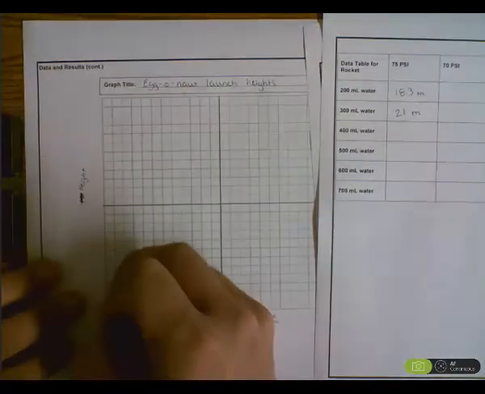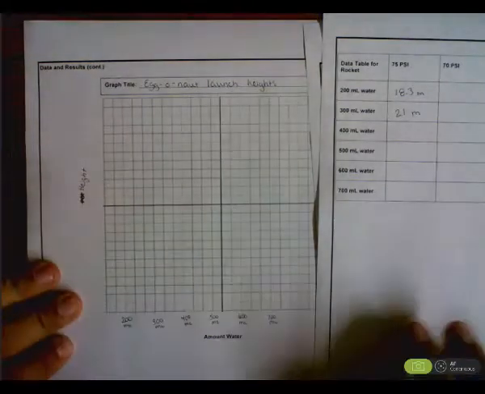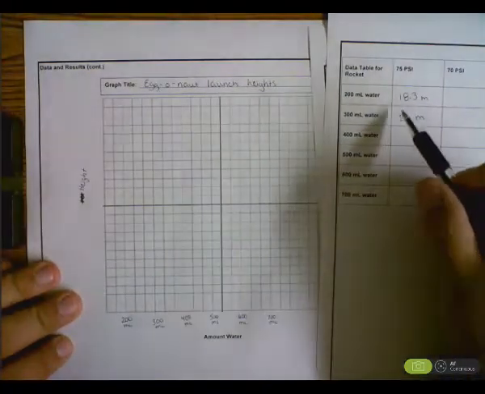So for me, I'm going to say my height of my rocket started at 18. So I might say I'm going to go by 5 intervals.